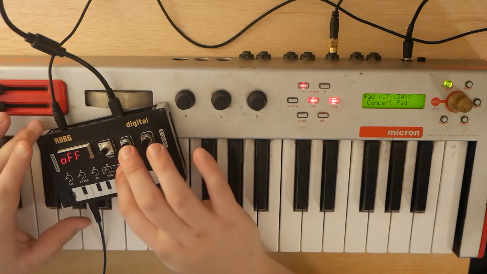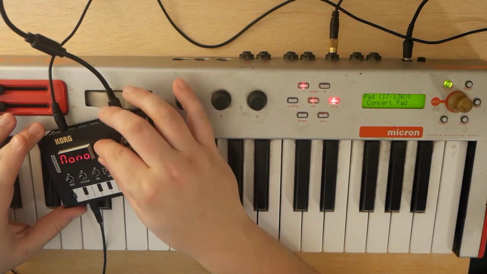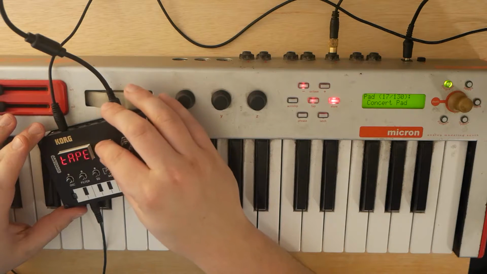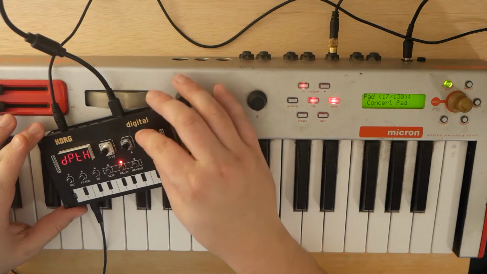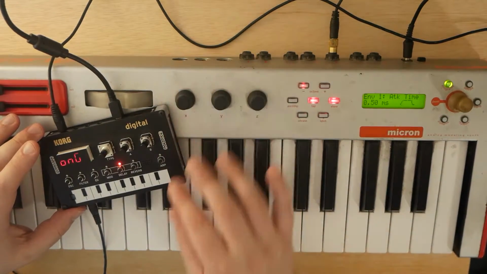Pretty nice. What if we put a little delay on this, though? How about ping pong? Let's take the attack, put it back on there.